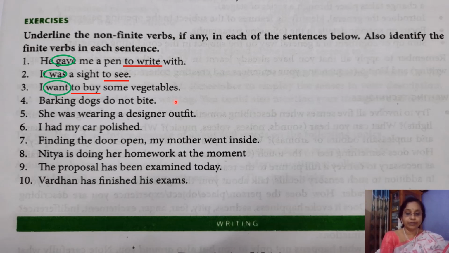Then you have the fourth sentence, barking dogs do not bite. This is the sentence, and let us see if any. Yes, barking is the non-finite verb over there because it is describing the noun dogs. How are the dogs? They are the barking dogs. So it is a participle. If you remember the third type of non-finite, yes, and the main verb is do not. It's a negative verb.